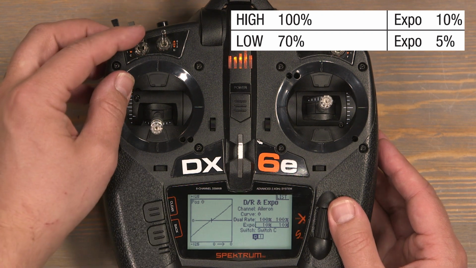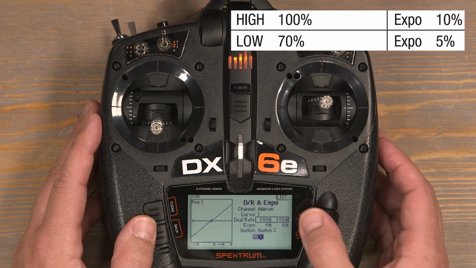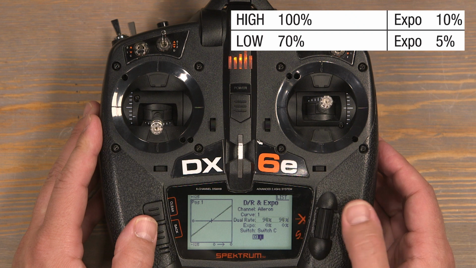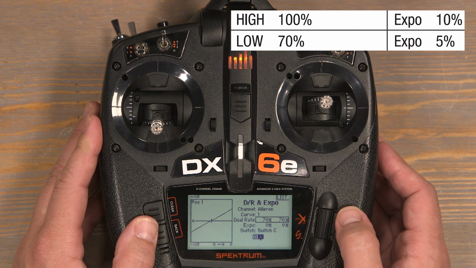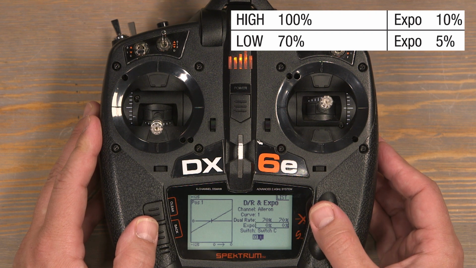Now we'll flip the C switch down to the 1 position, our low rate position, and we'll adjust the dual rates. Click and scroll left down to 70%. Click to lock it in, and then we'll scroll down to the expo, click, and we'll move that up to 5%.